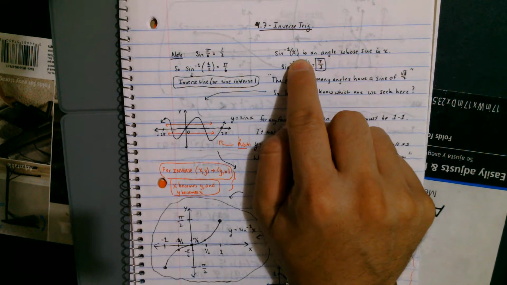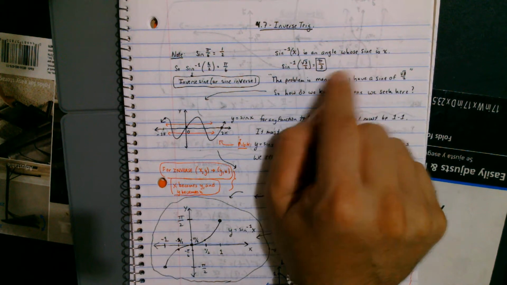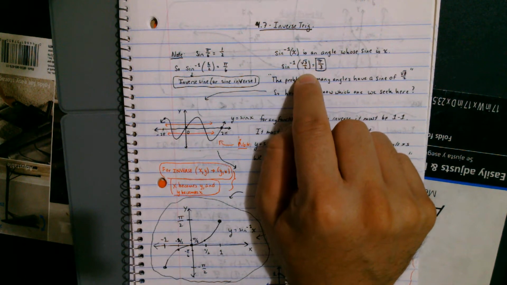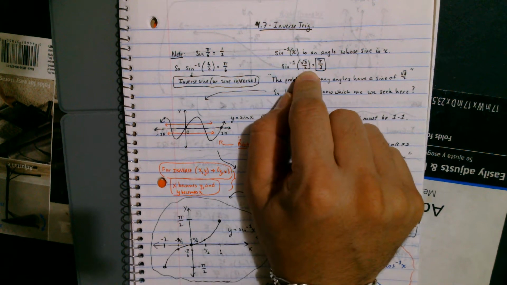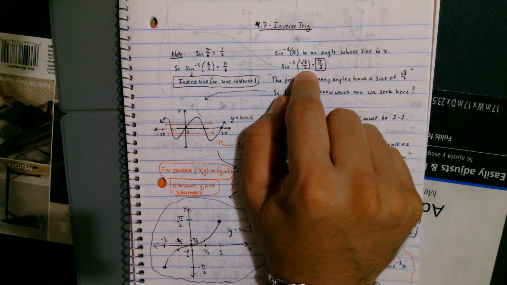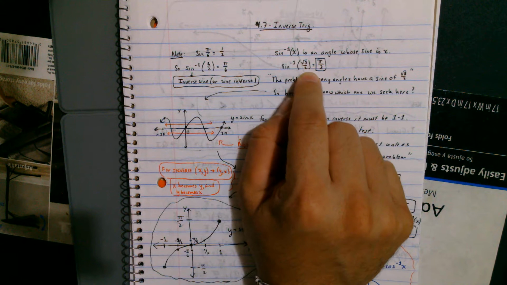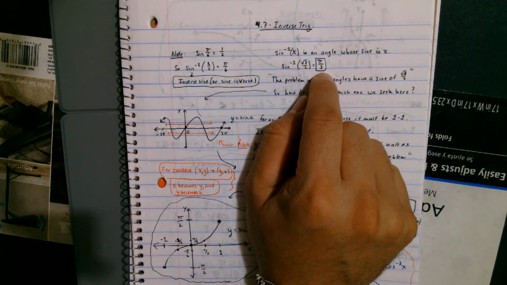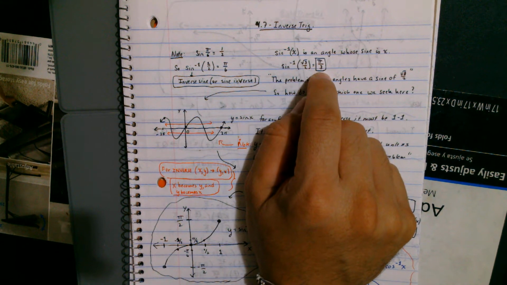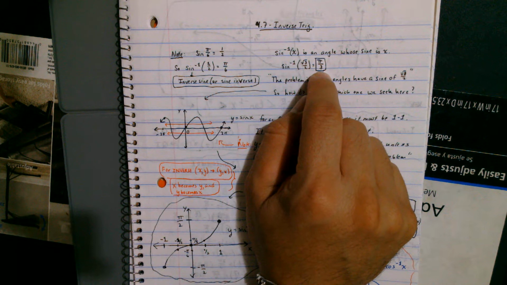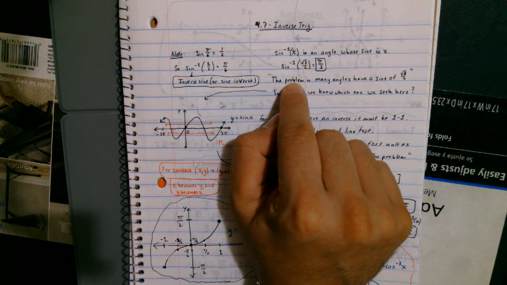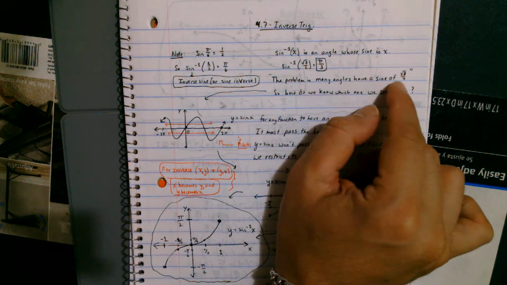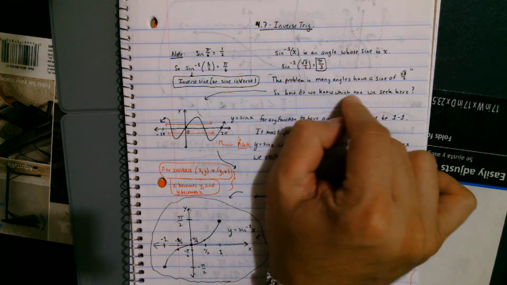Now sine inverse of x is the angle whose sine is x. So sine inverse of square root of 3 over 2, for instance. What angle has an opposite of square root of 3 and a hypotenuse of 2? Remember from the first material leading up to the first test, that was 60, or pi over 3. So now we're going back in terms of radians. The problem is many angles have a sine of square root of 3 over 2. So how do we know which one we seek here?